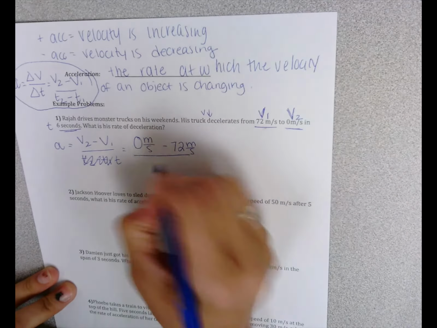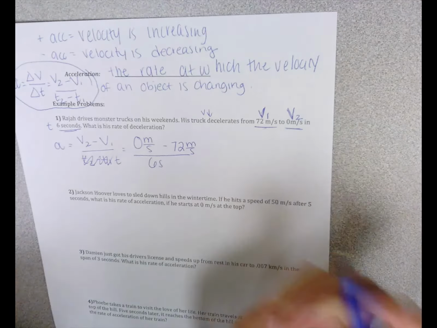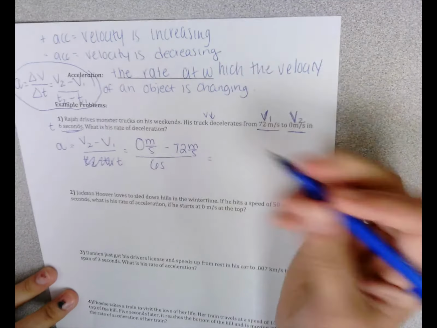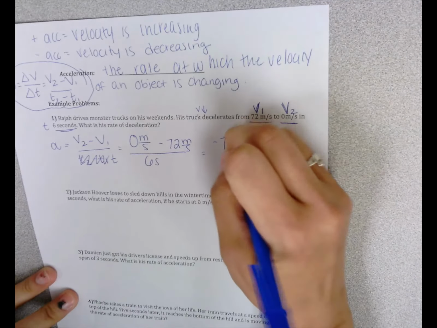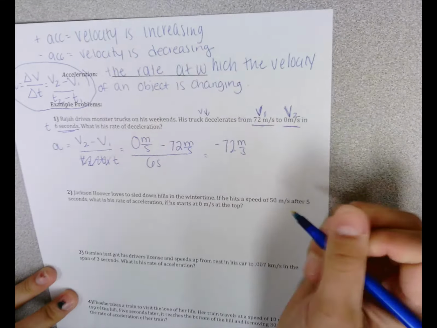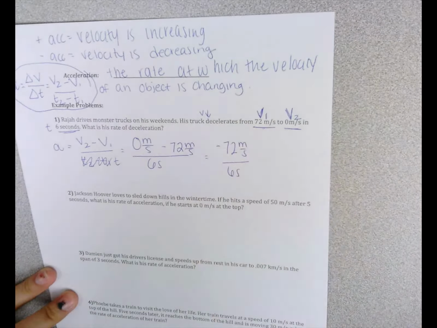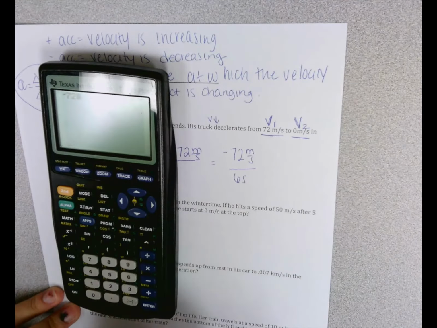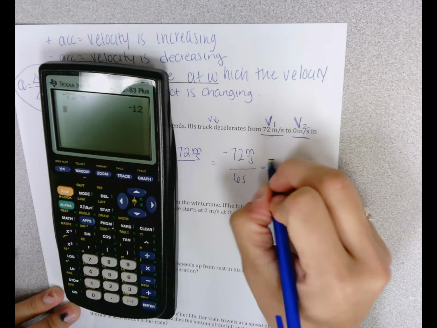We put that over 6 seconds, because that's its total time, the change in time. Well, 0 minus 72 gives us negative 72 meters per second, and we've still got that 6 seconds. So we take negative 72 divided by 6, and we get negative 12.